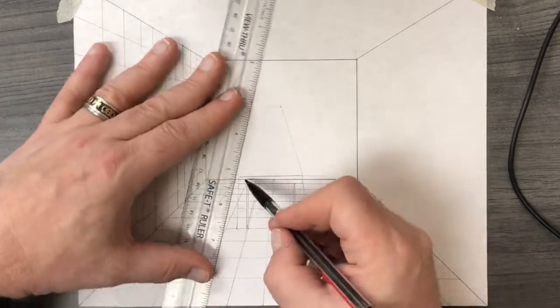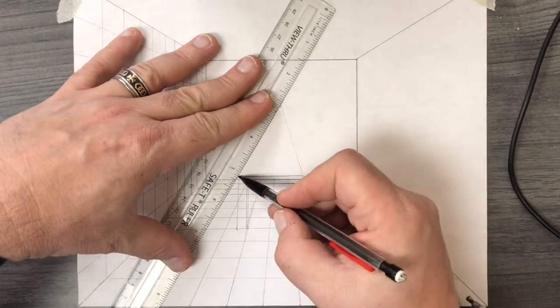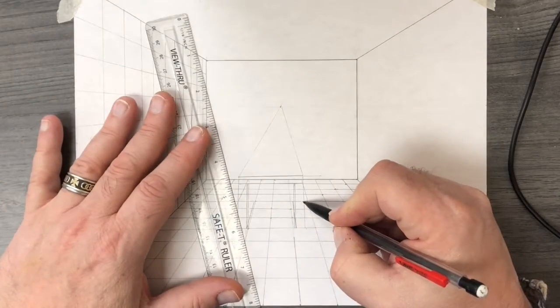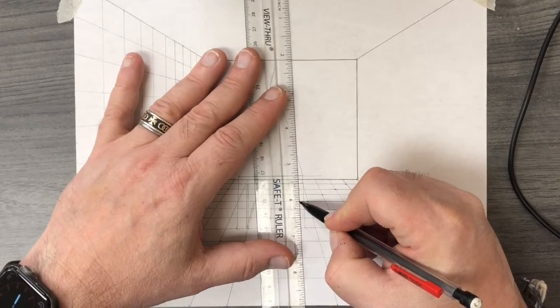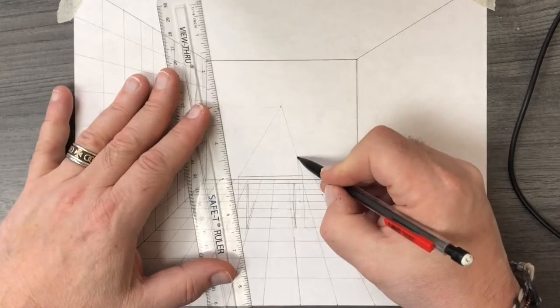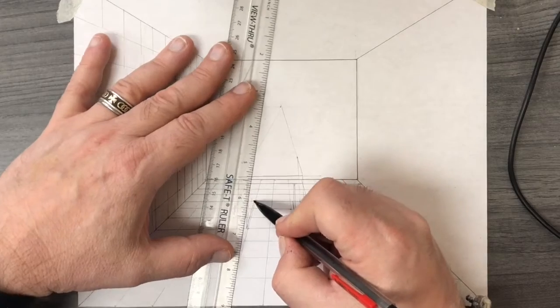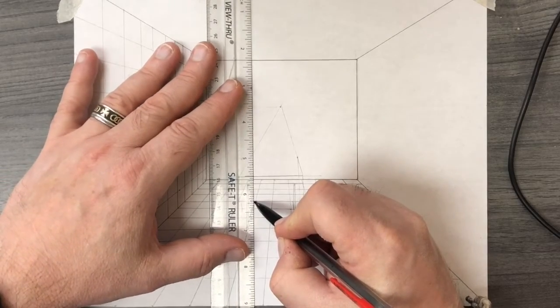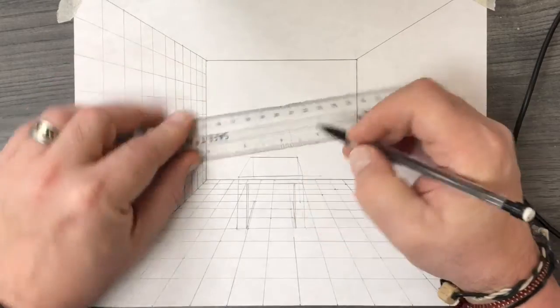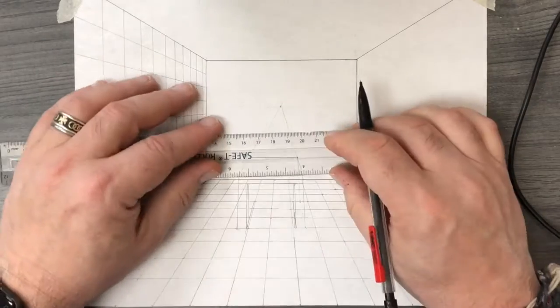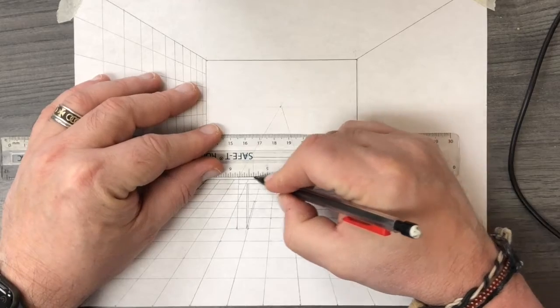Now from the feet up to the top of this end of the table, closest to us, is where that tick mark is on the wall at 30 inches. And now I am constructing a box, and I'm drawing through the box to find the back end of the table. You'll notice that the sides of the table went straight back to the vanishing point.